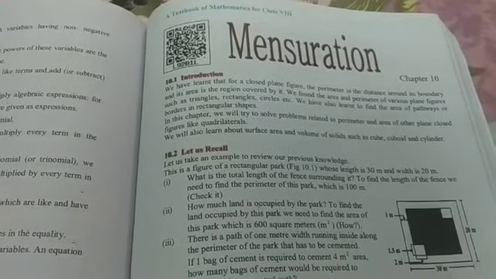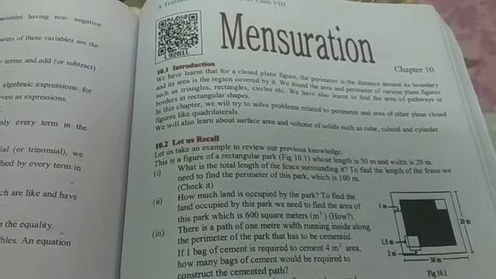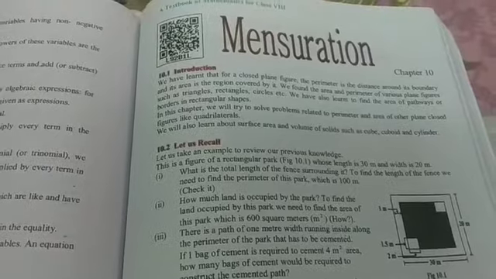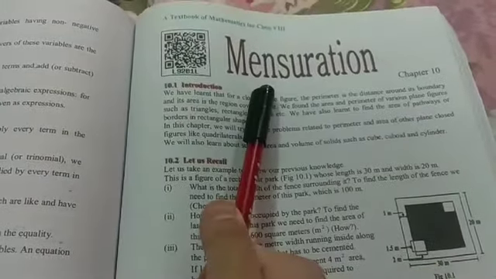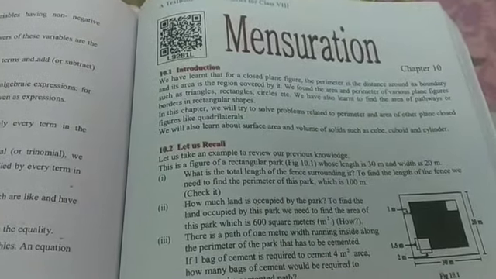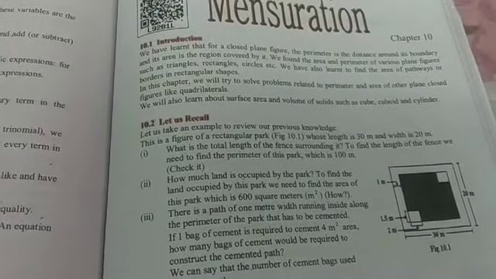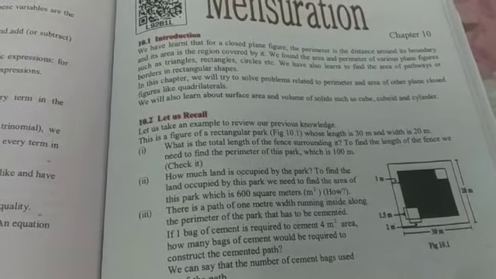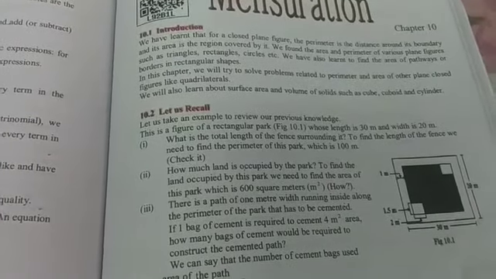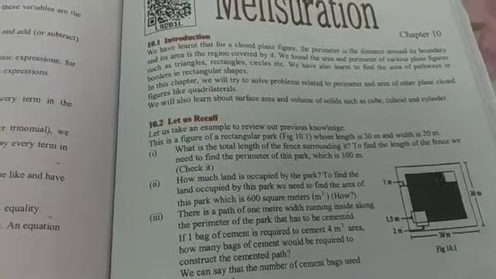Okay, so today we are going to start our last chapter of T2. That is our 8th chapter. It is our chapter number 10. That is the mensuration, and it is on page number 167. So in this chapter, we are going to study about the different closed figures, the quadrilaterals, how to find their area, the perimeters. Okay, so we will start from here.